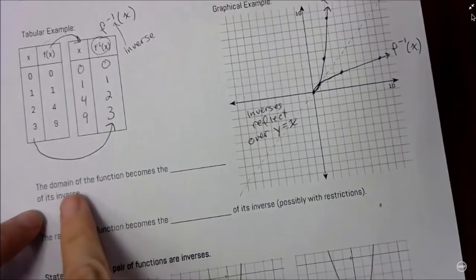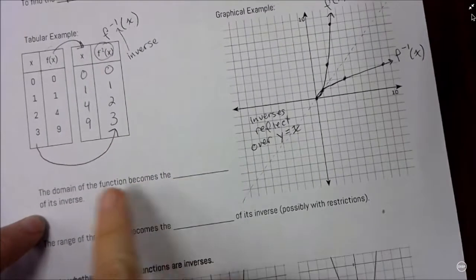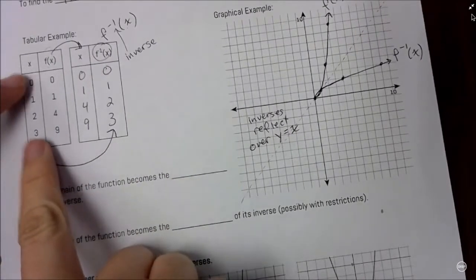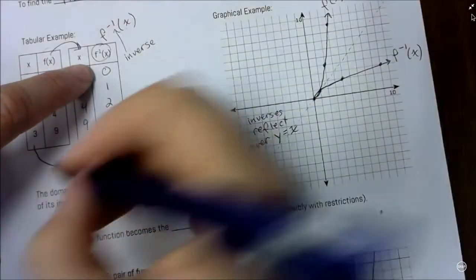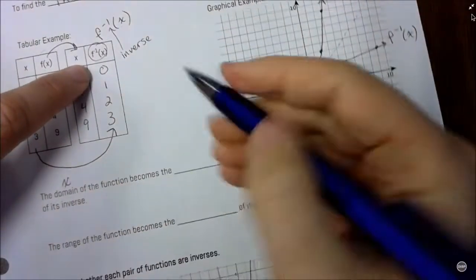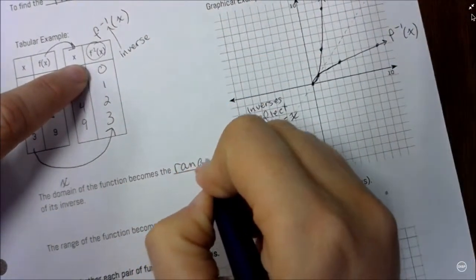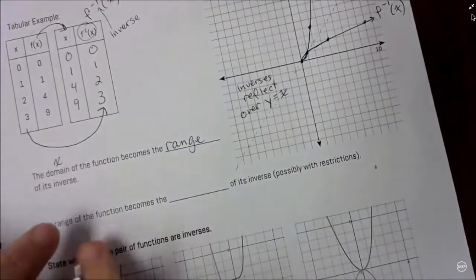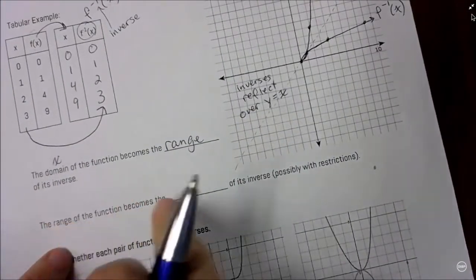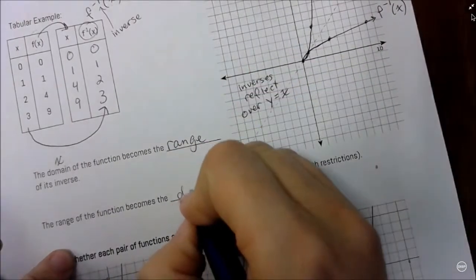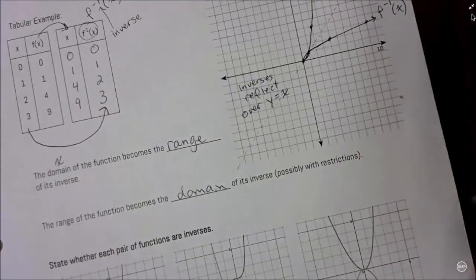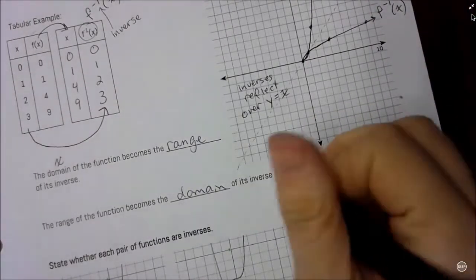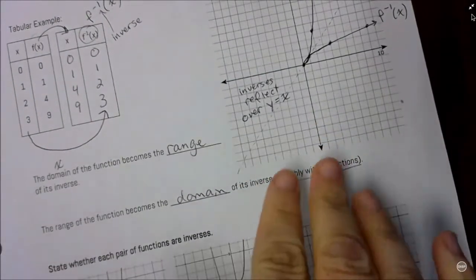So let's look at these. The domain of the function becomes the blank of its inverse. Remember, domain are x values. So if I took the x values of the function and they became the y values of the inverse, then the domain of the function becomes the range of its inverse. So the x's become y's. And then same thing here, the range of the function, so the y's of the function, become the x's, or the domain of its inverse, and then possibly with restrictions. And we'll talk about this part when we get to the functions that it actually applies to. Don't worry too much about that right now.